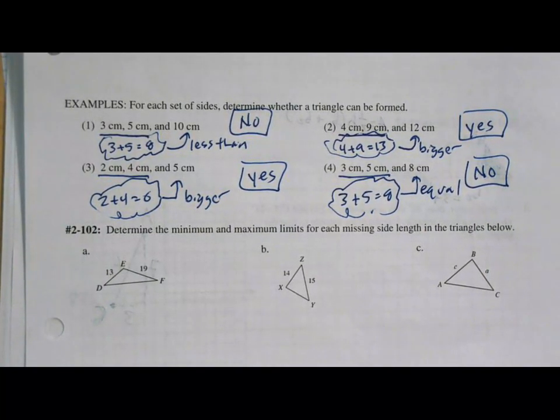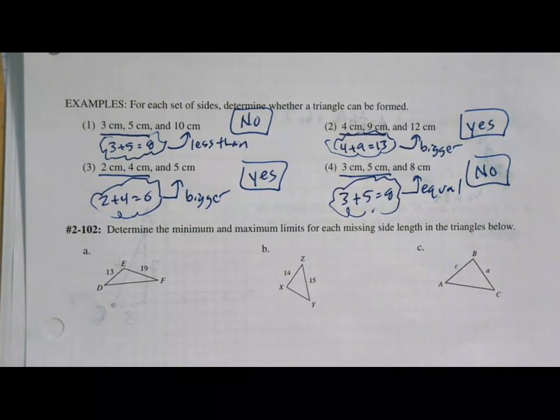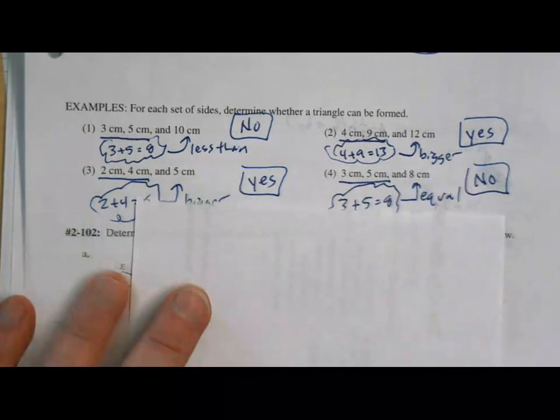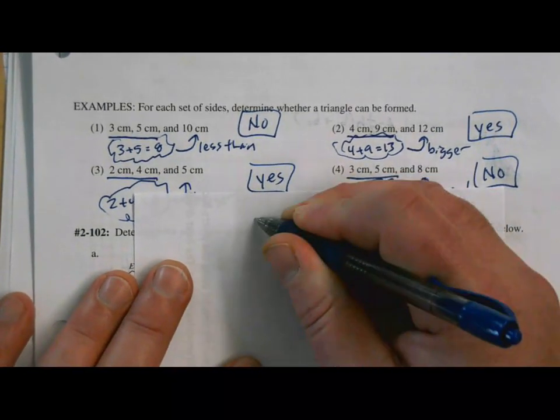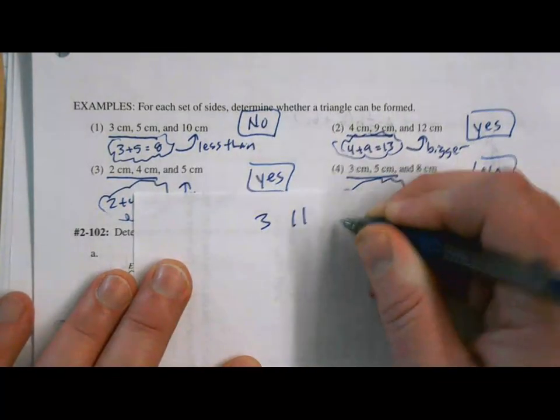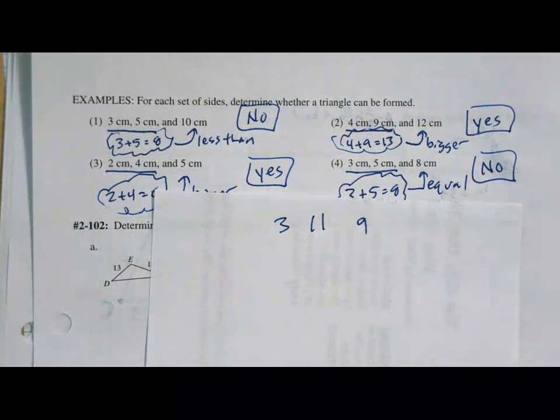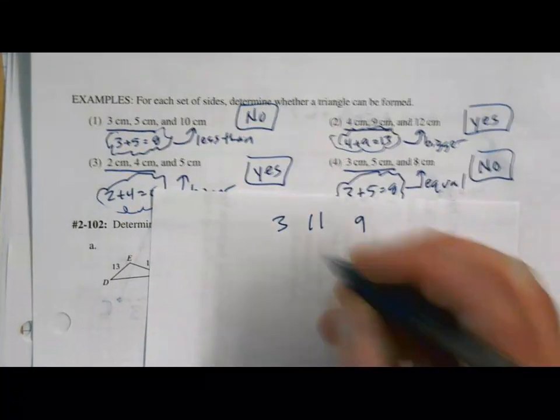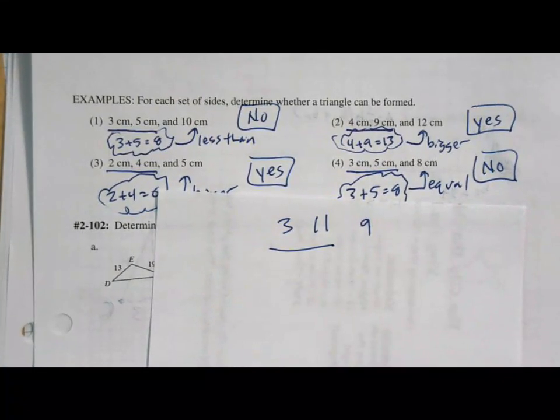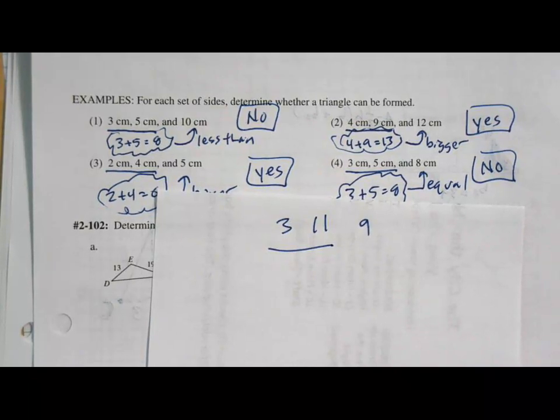All right, I did not put this in the packet, but what happens if you get to a test problem and they give you a problem that says 3, 11, and 9. Ooh, that's tricky, isn't it? What would you be adding up in this case? 3 and 11? No. We have to add the 3 and the 9.